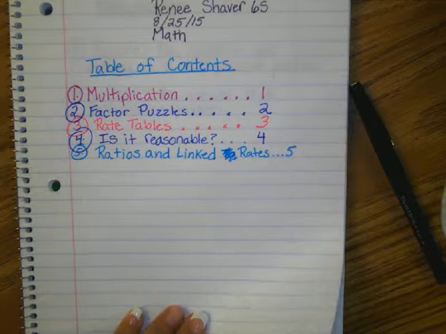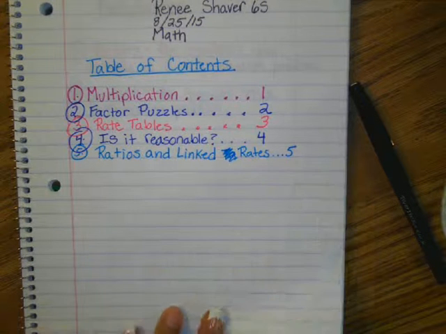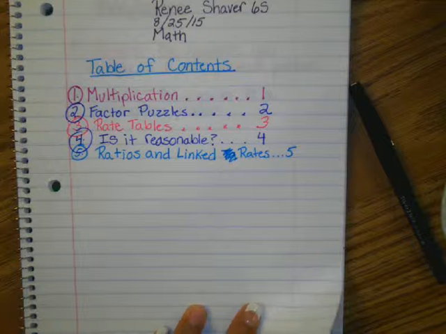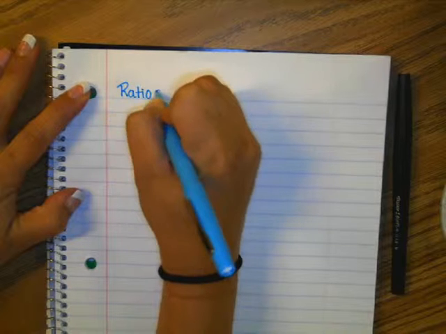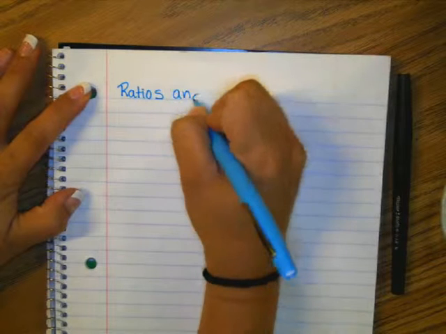Title it Ratios and Linked Rates. And that is page 5. And linked rates.